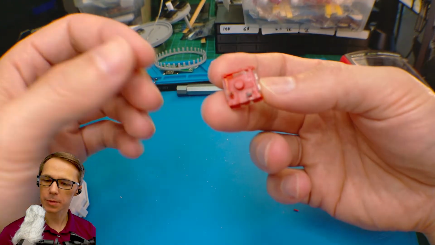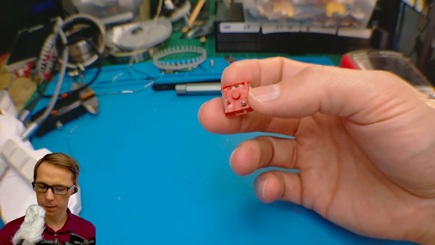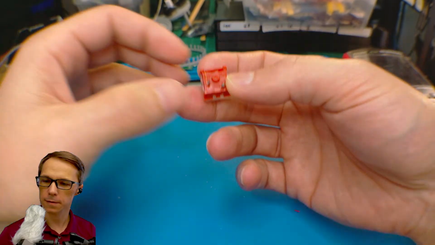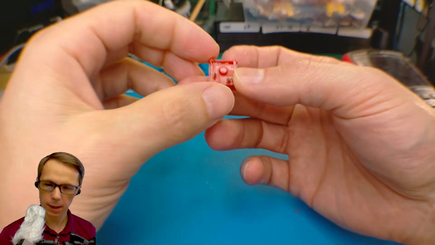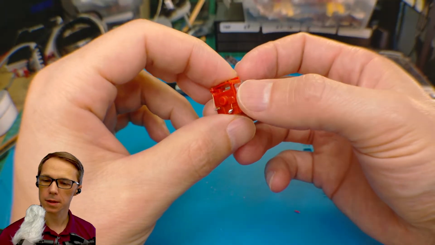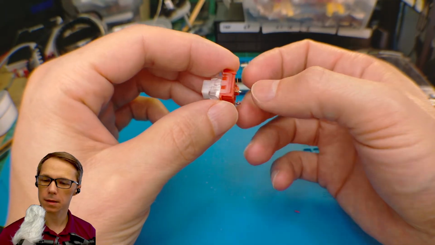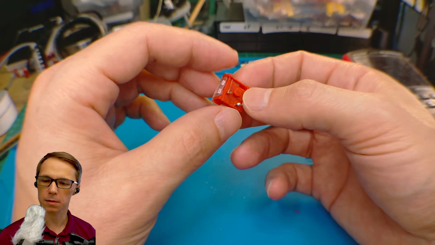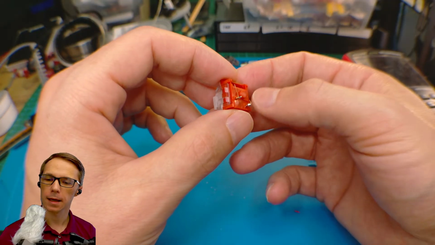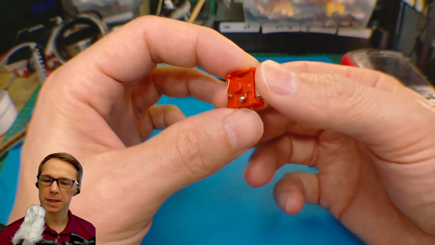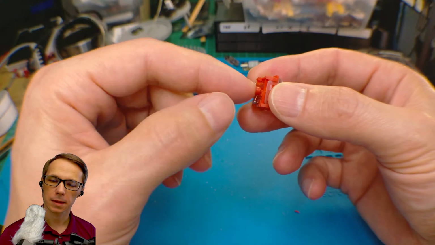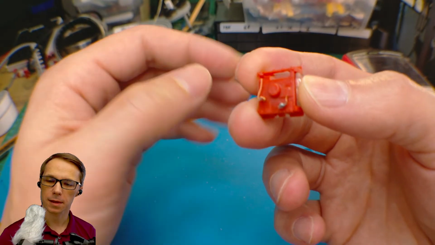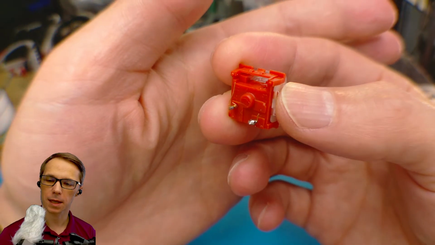So the problem is from the previous build that we have done, I have these switches left. These are from Cordy. These are Kailh Speed Red, or something like that. And the problem is that I wrap the wire around so tightly that right now I have issues trying to get it out.